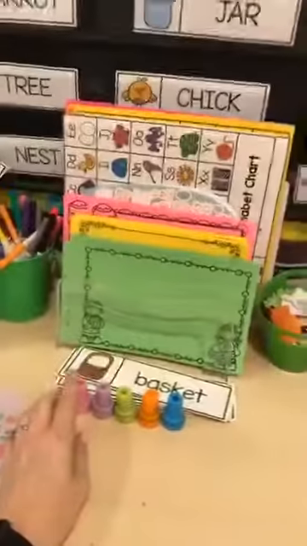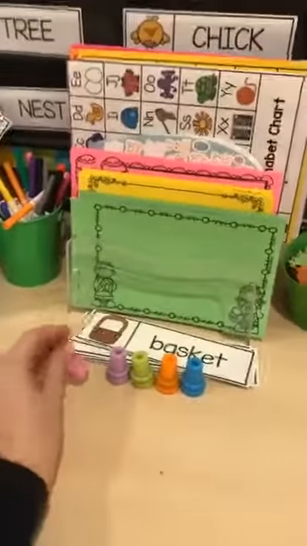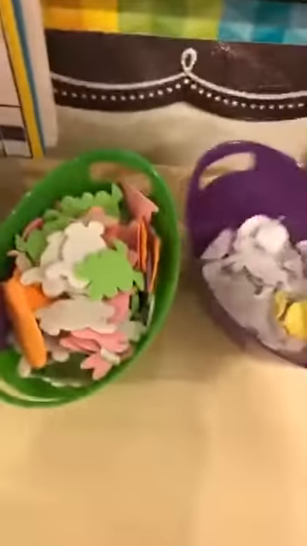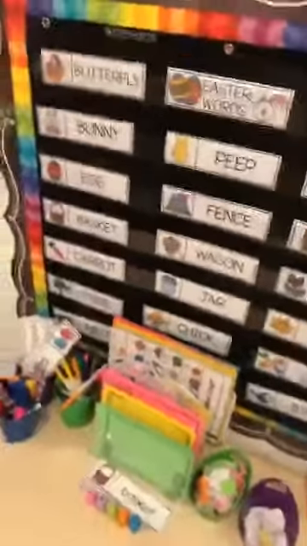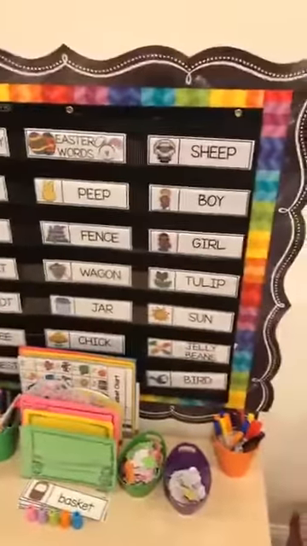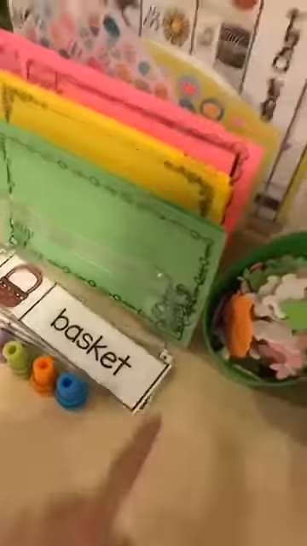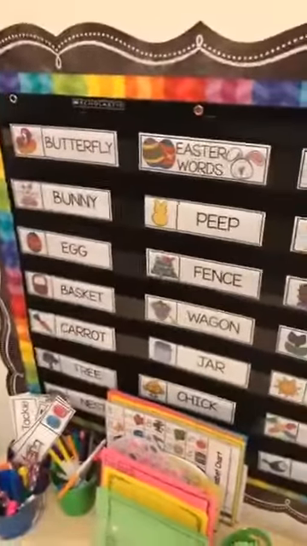And I found these stampers in the Target dollar spot. So they've been loving these. And then I just have out some stickers. And then I have foam stickers. And then I have my trash bucket. Gotta have a trash bucket. And then I just have some Easter paper and some Easter words out. And I do have the lowercase down here for my older pre-K friends. And then I have the uppercase up there for my older kiddos.